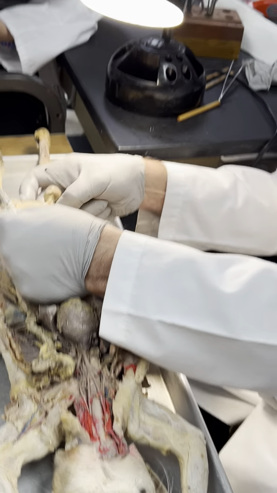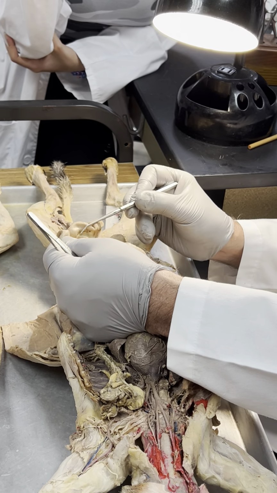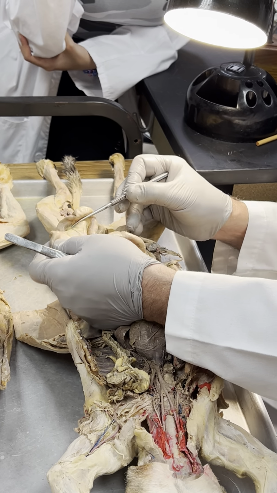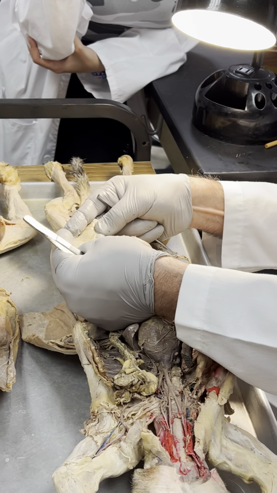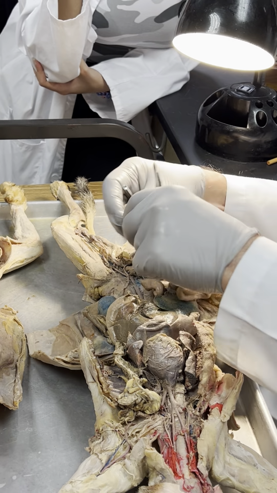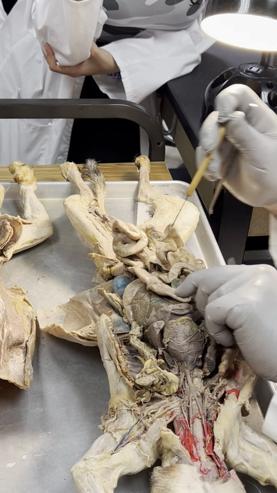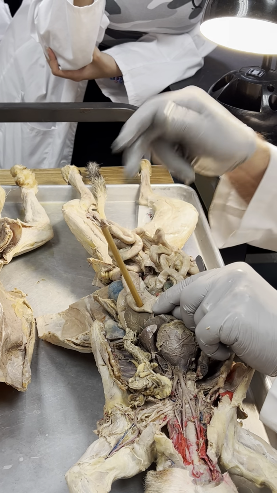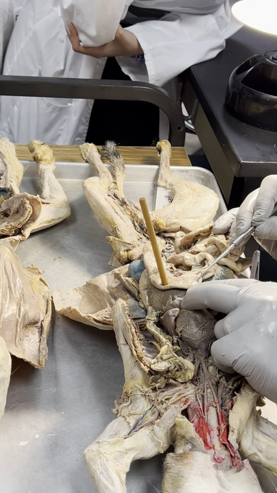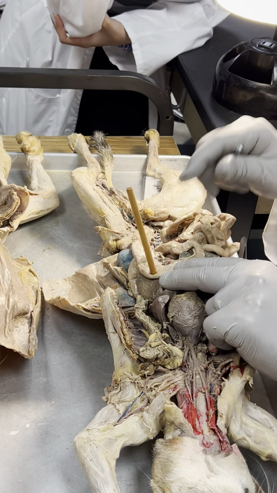What's the middle segment of this? Jejunum is middle. First segment, duodenum. Last segment, ileum. And now what is this stuff? Mesentery proper. We follow this to this. Yep, that's all colon. That is cecum, and that is ileum. Excellent. You get the idea.